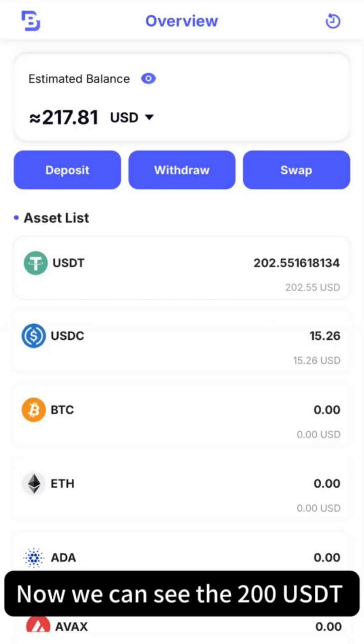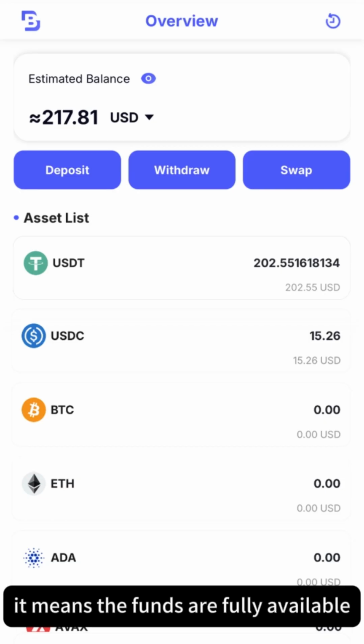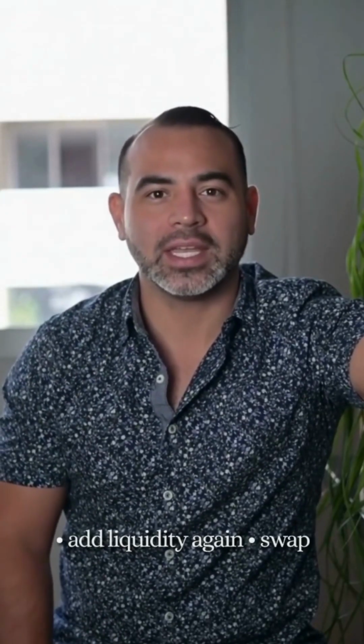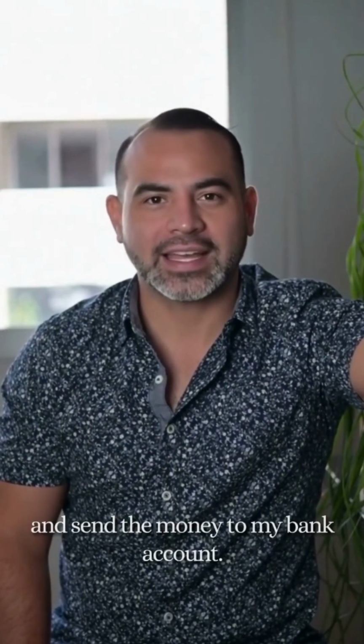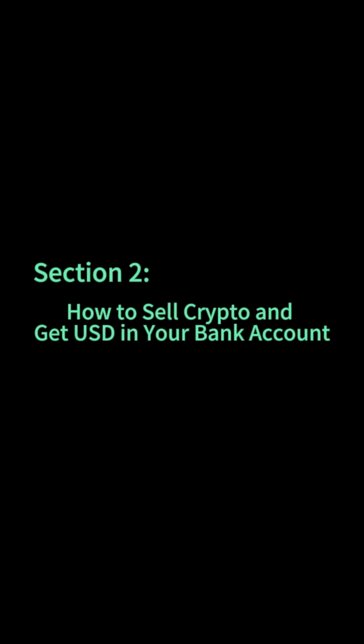Now we can see the 200 USDT is no longer locked. It means the funds are fully available. At this point, I have several options. Add liquidity again, swap into another token, transfer it to another platform, or sell it for fiat and send the money to my bank account. And that's exactly what we're going to do next.